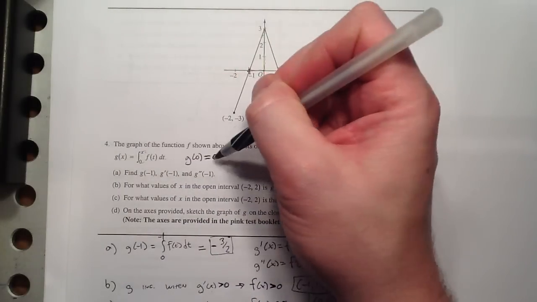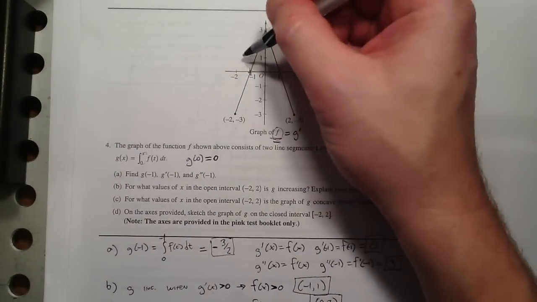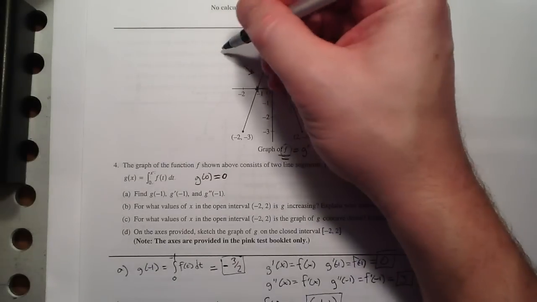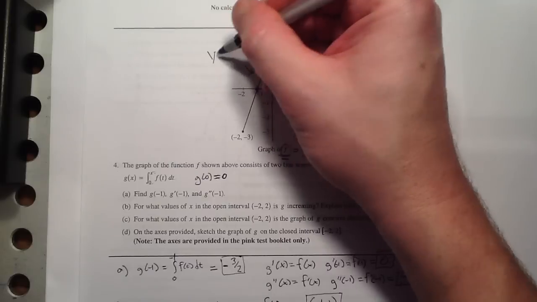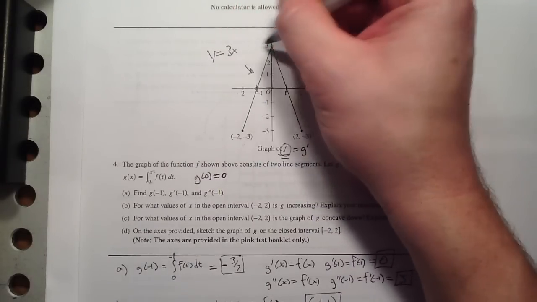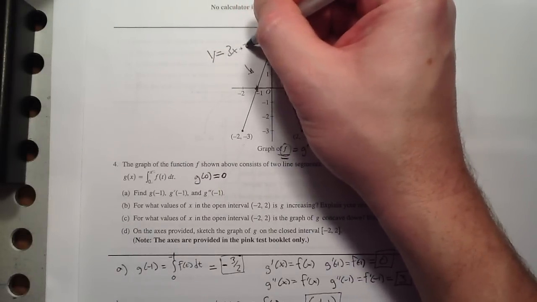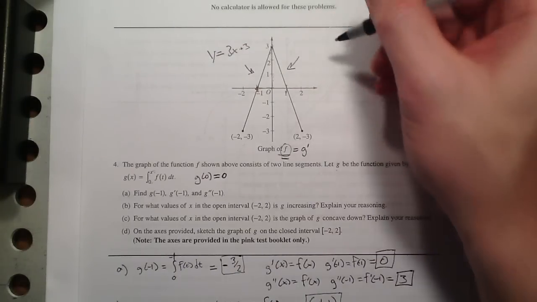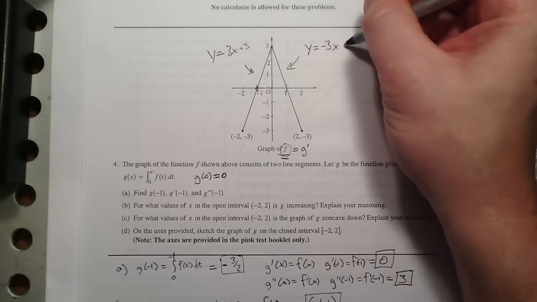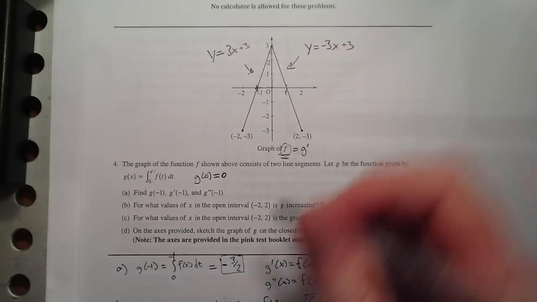When you plug 0 in, you get 0. Now this, right here, that's the line y equals, has a slope of 3 and a y-intercept of 3. And over here, this is the line y equals negative 3x, same y-intercept, plus 3.